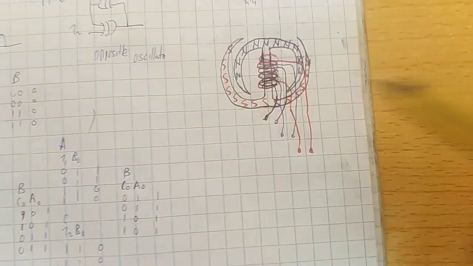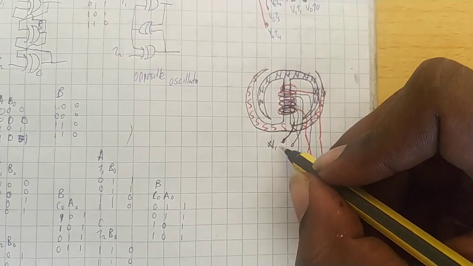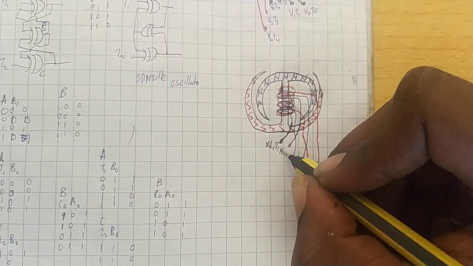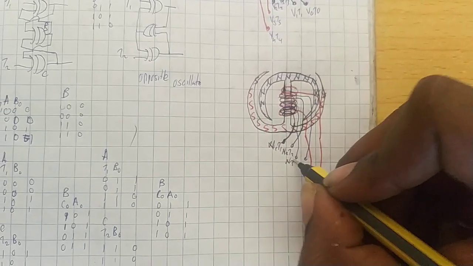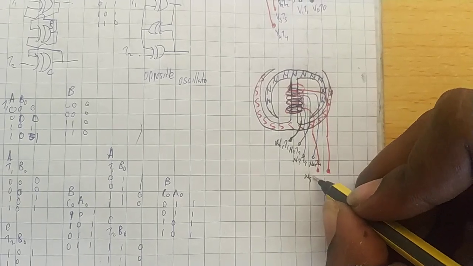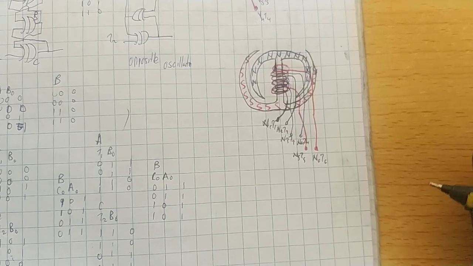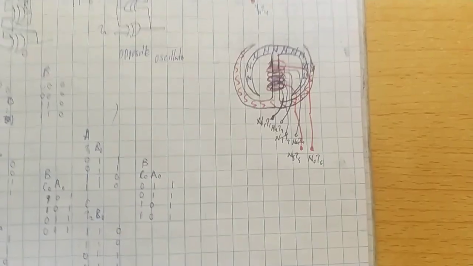Hope you get the concept. So this is N1, I1, N2, I2, N3, I3, N4, I4, N5, I5, N6, I6. Hope you get the concept.